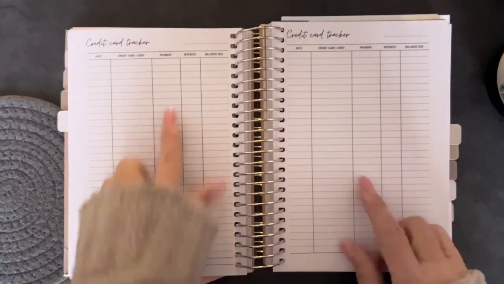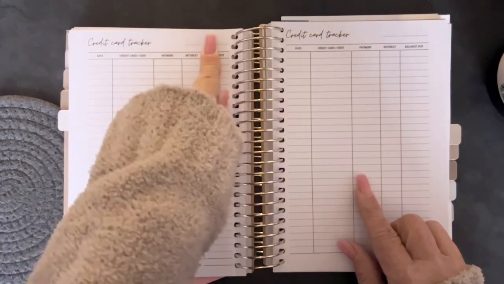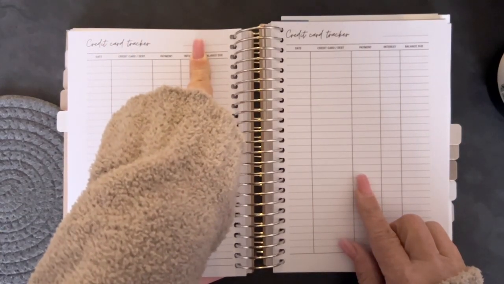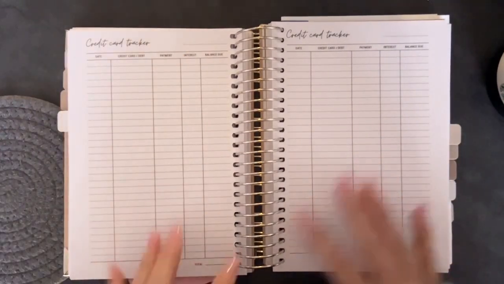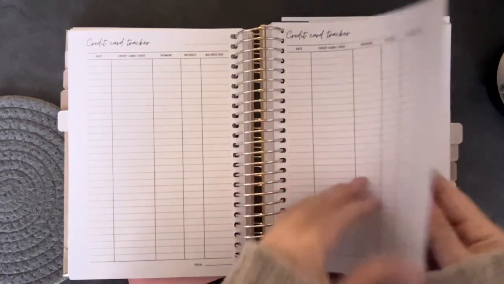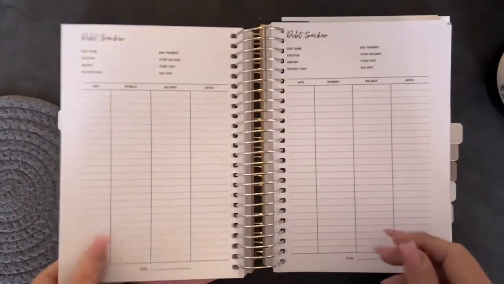So a credit card tracker, again, do you want to list out just one? Are you focusing on just your Capital One card? Are you focusing on all of them? So there's 2 ways that you can do that, okay? And that is with the credit card tracker.